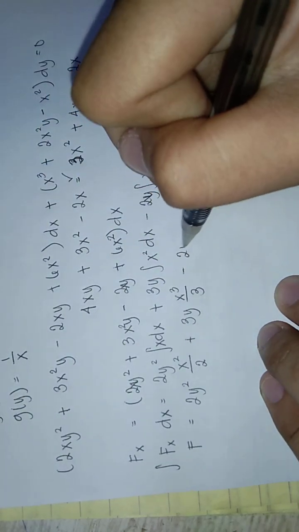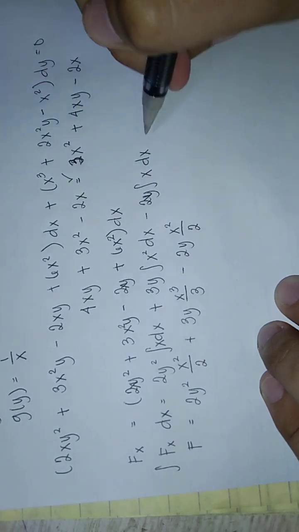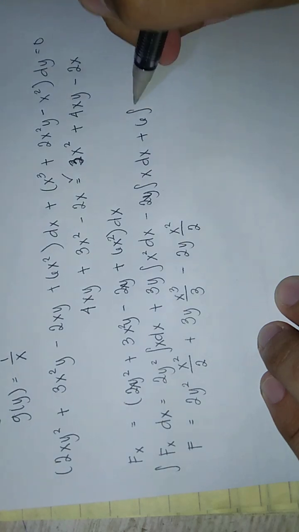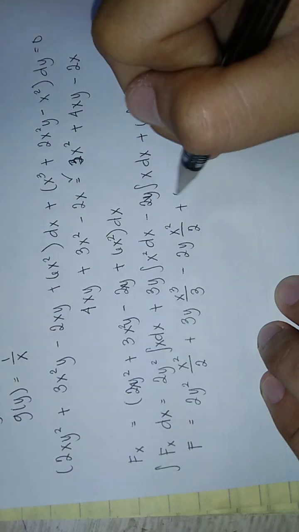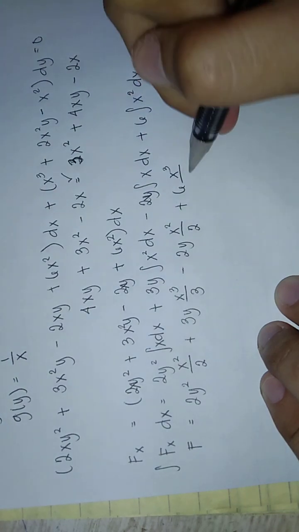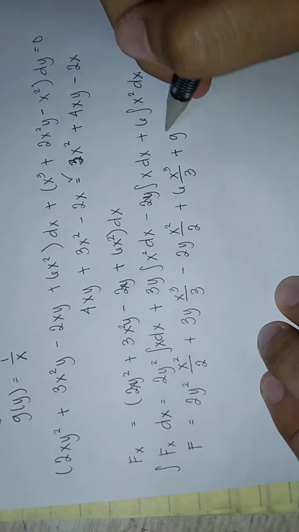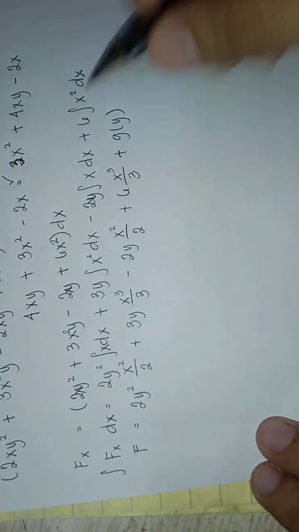Minus 2y x squared. Oh, I forgot to insert that one. Plus 6x cubed. So instead of the arbitrary constant, we'll be using an unknown function. Then let's simplify this.